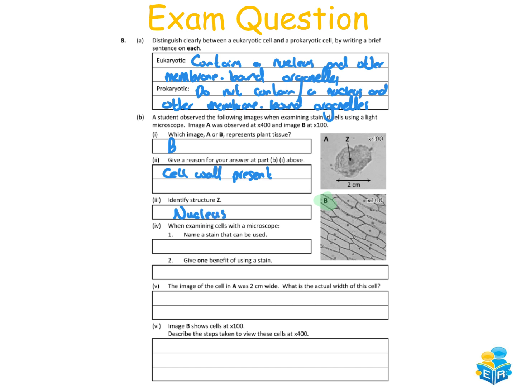Part 4, when examining cells with a microscope, name a stain that can be used. So you can use a stain for either the animal cell or the plant cell in this case. It didn't actually specify. So I'm going to say methyl blue. That was the animal cell one. You could have said iodine there as well. Give one benefit of using a stain, makes the cells more visible.